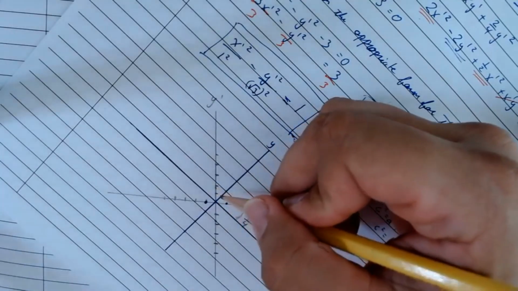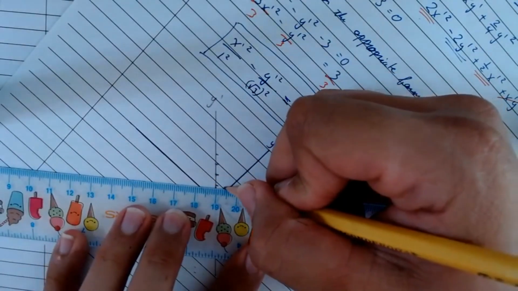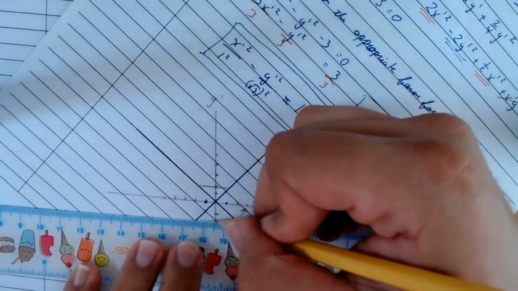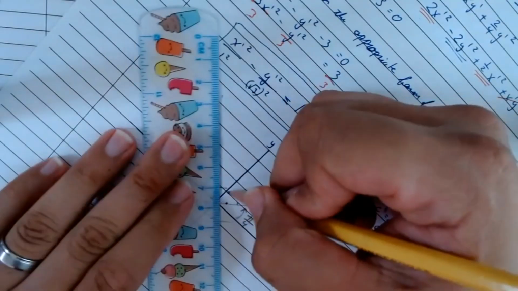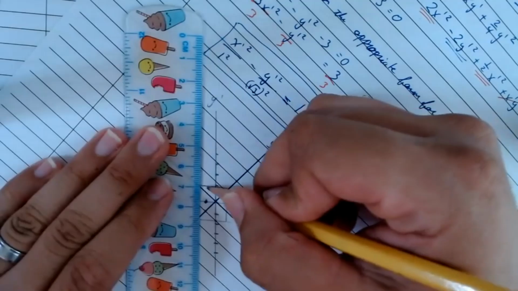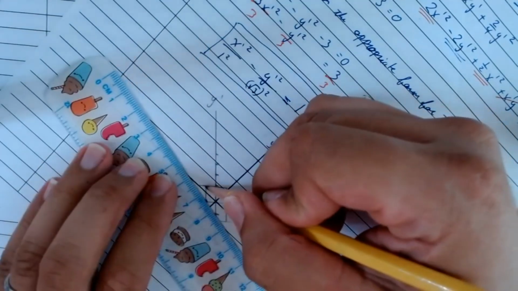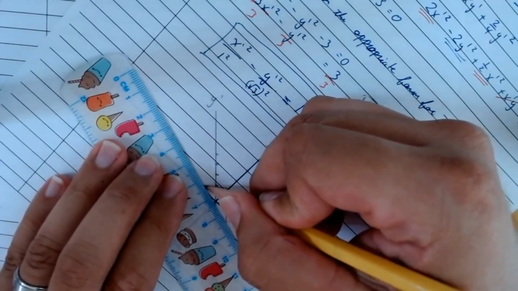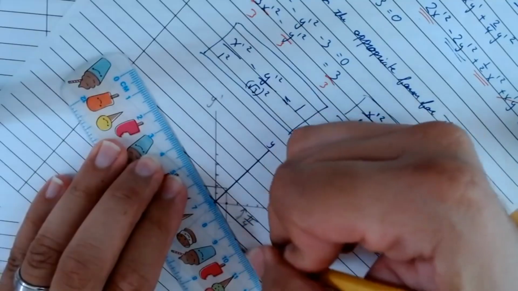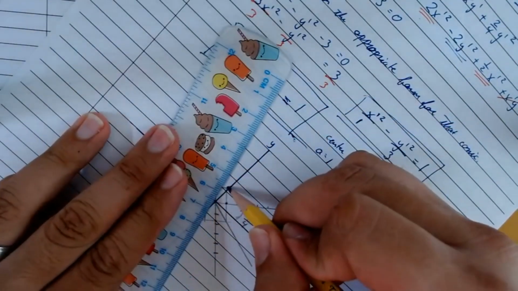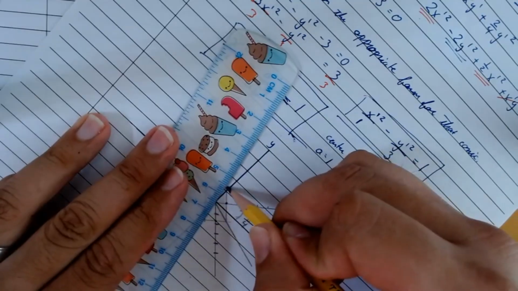And now we have this box. If we connect the diagonals of our box, notice it passes through our center, and if we extend it on beyond the box, these will give us the asymptotes of our hyperbola.